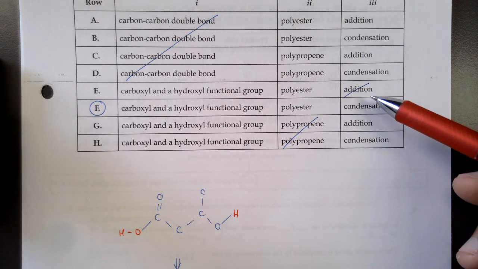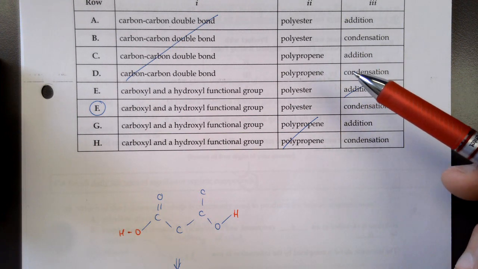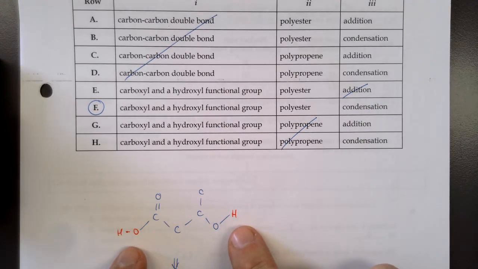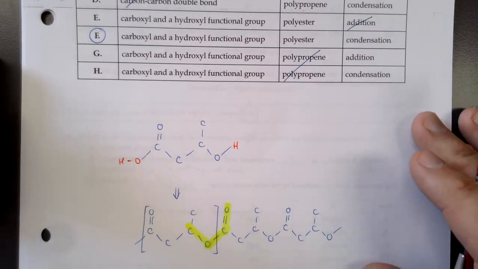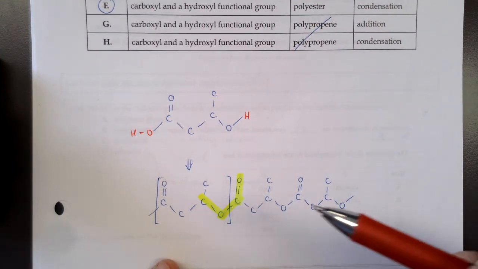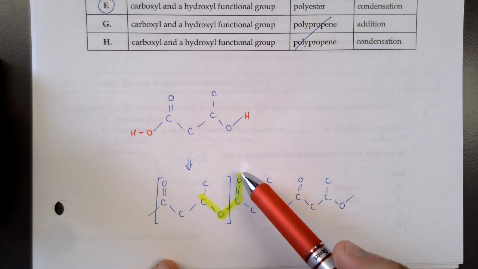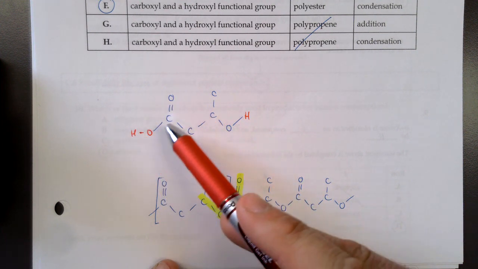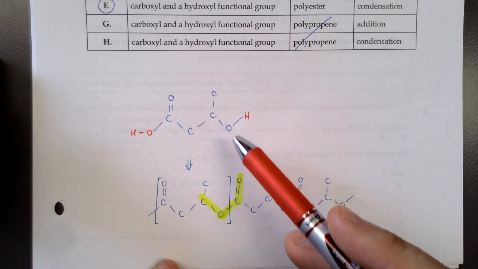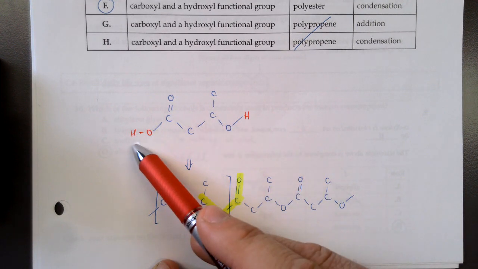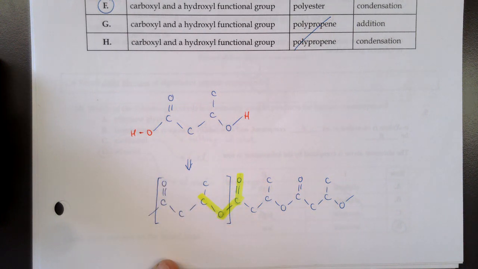Now, for me, when I'm thinking addition, I'm thinking about the double bond type of polymerization. For condensation, I'm thinking about that water condensing off and being produced, and that's how I remember the two. So looking at this thing, I'm looking for that polyester group, realizing it must have been a carboxyl group and a hydroxyl group, forming a polyester, and I know that from that water being formed, it's a condensation.